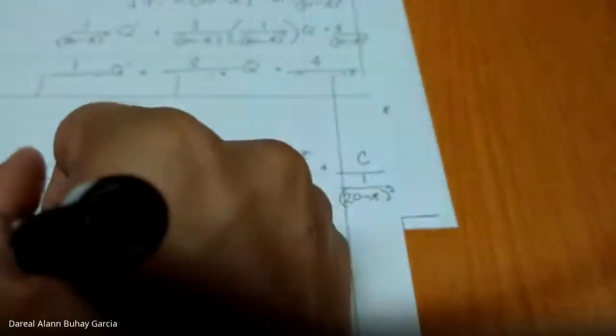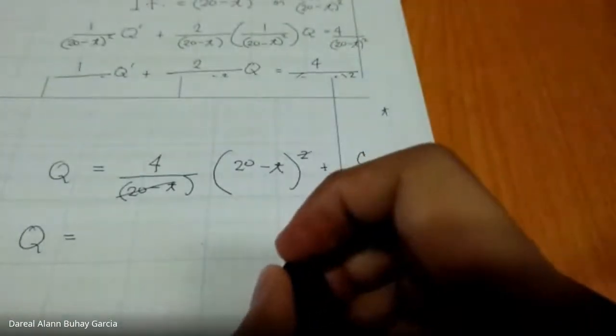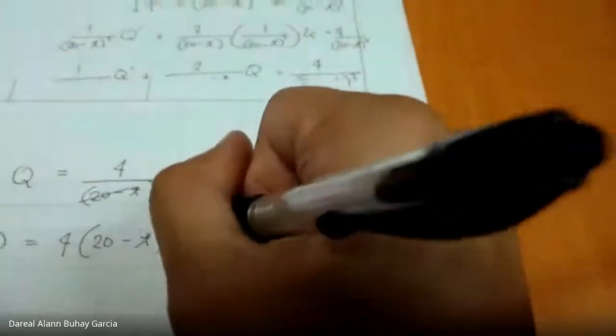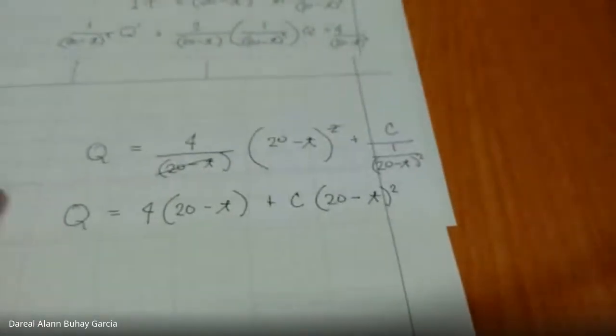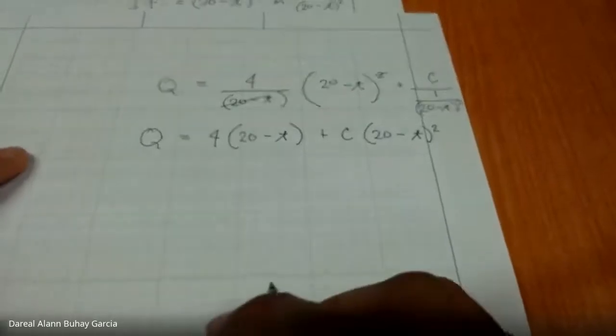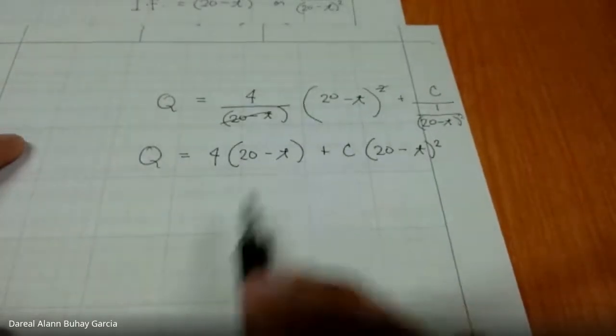So, kanina mahimong Q is equal to 4 times 20 minus t plus C times 20 minus t squared. And I think this is the final answer already.